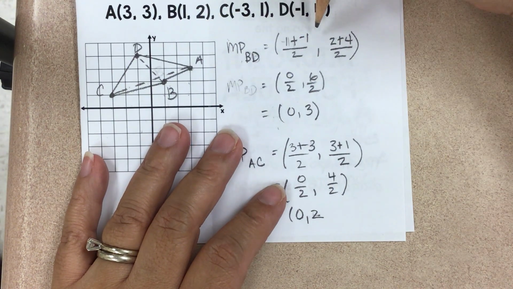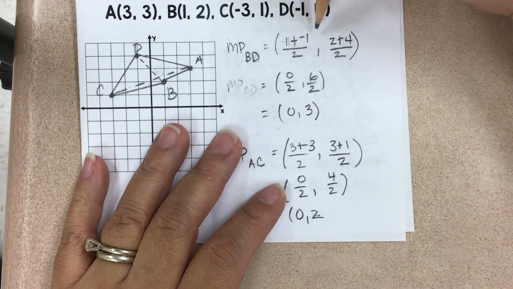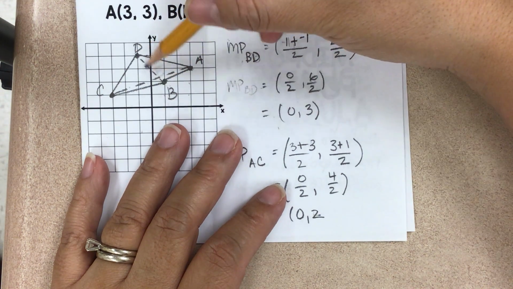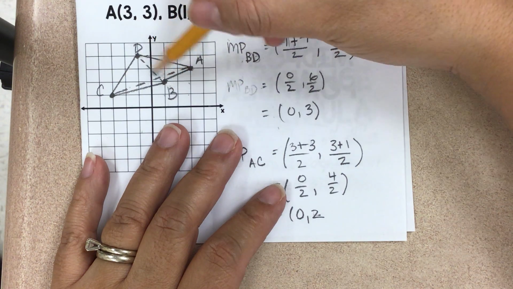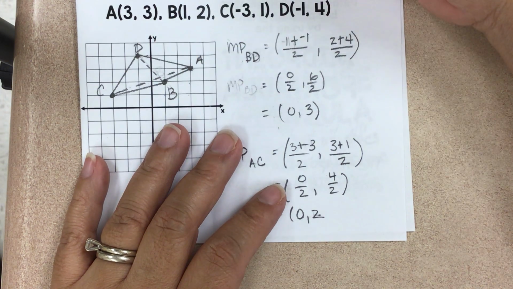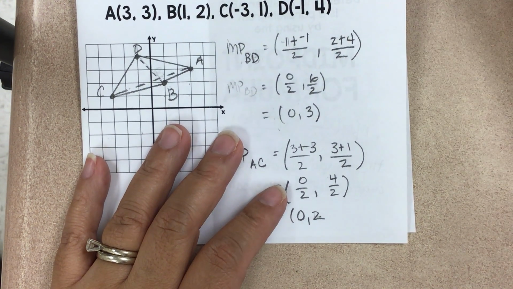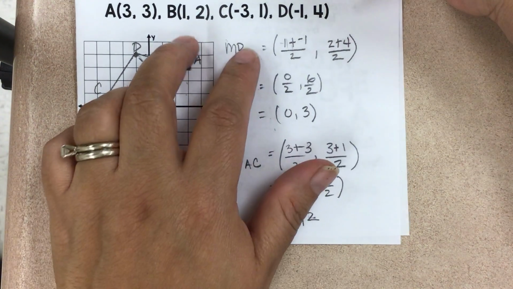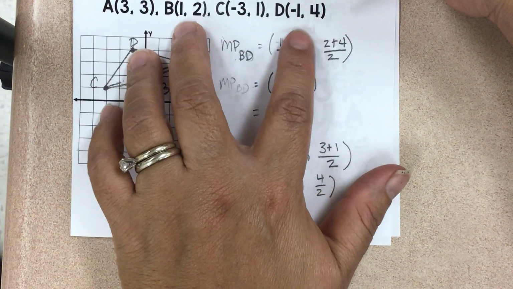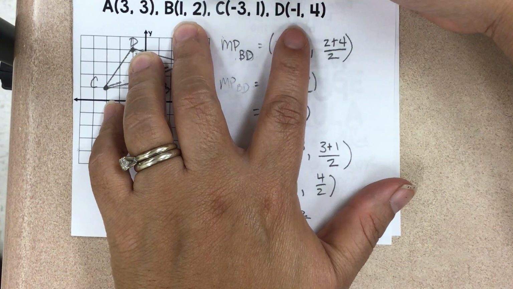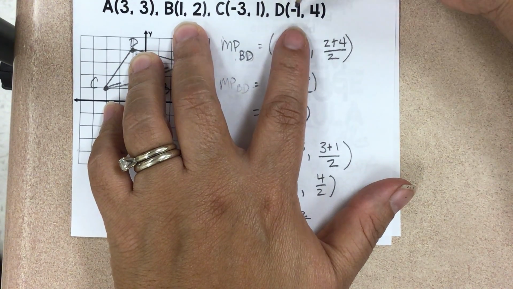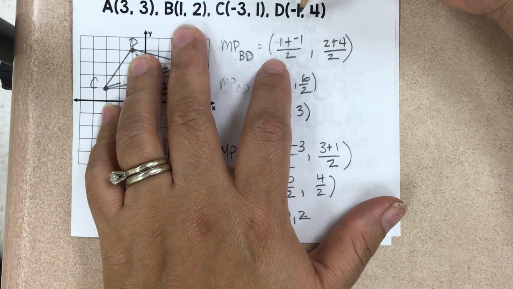So let's take a closer look at how to do the midpoint formula. We're going to do DB, because that's the diagonal. So you do the midpoint formula of the diagonal. You do the x's first, and we're adding them together. So we could say 1 plus negative 1 divided by 2.